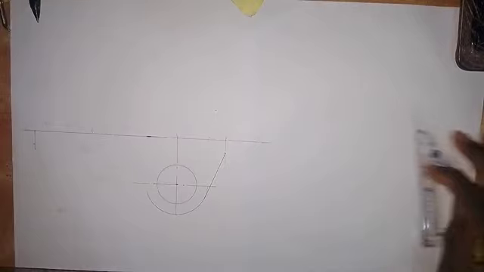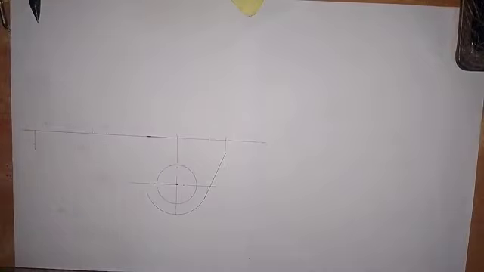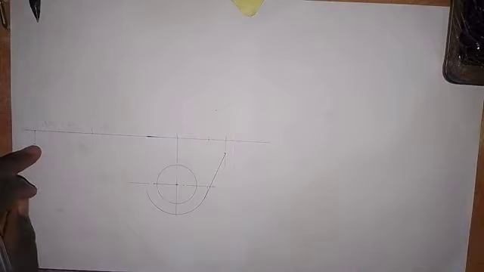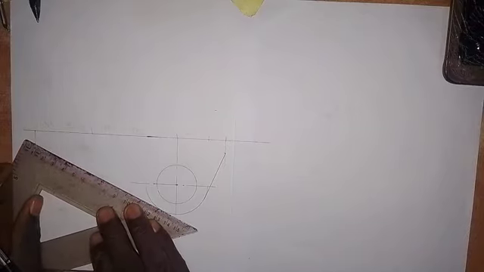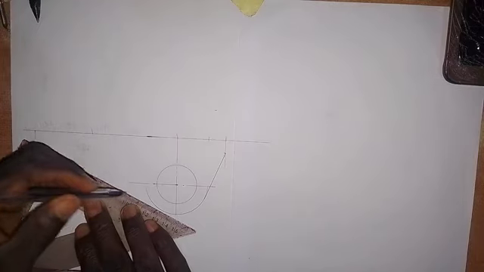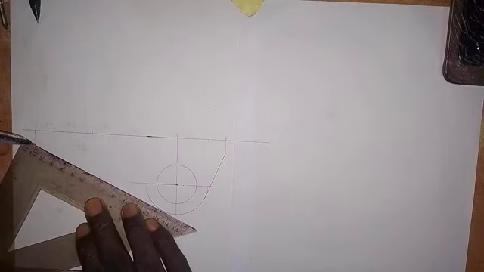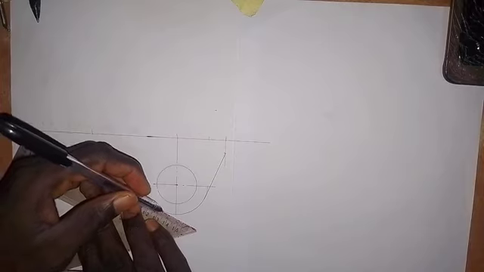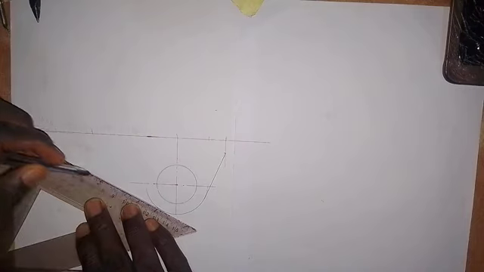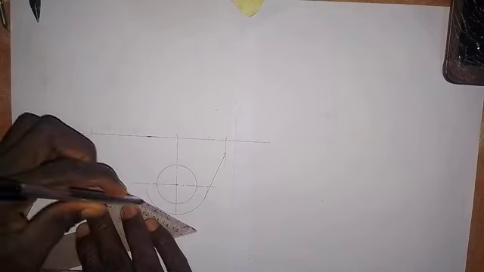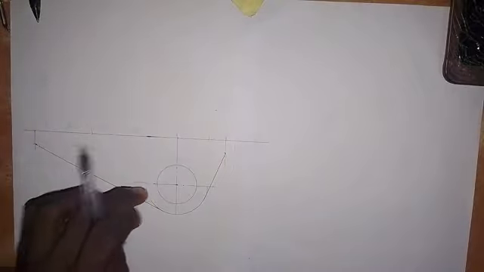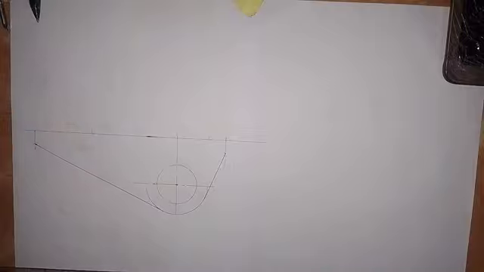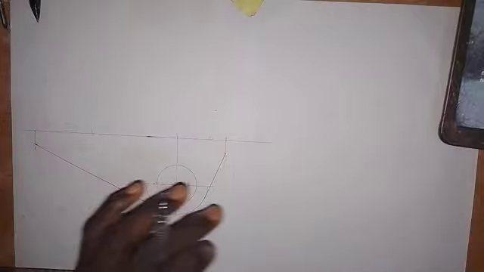Okay, then there's a point here that I need to join together with this point. So I'm going to use this set square to connect these 2 points together with a straight line. So set the set square or the ruler and join this point together. The point is on the circle, just move like this. Okay, so join these 2 points together. So we may need to clean this. If you have used a pencil, I will have cleaned this one. Okay, so we are done with this surface that we have here.